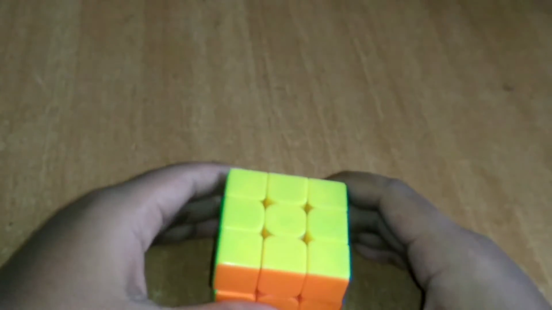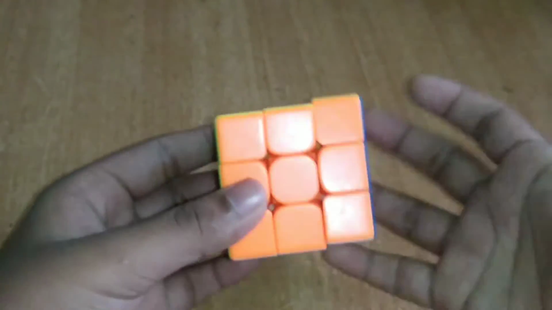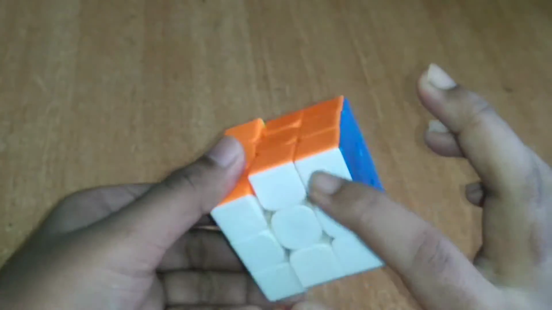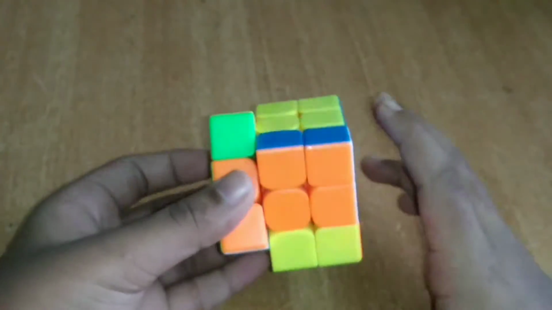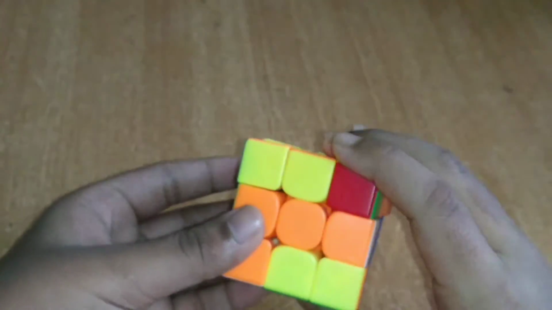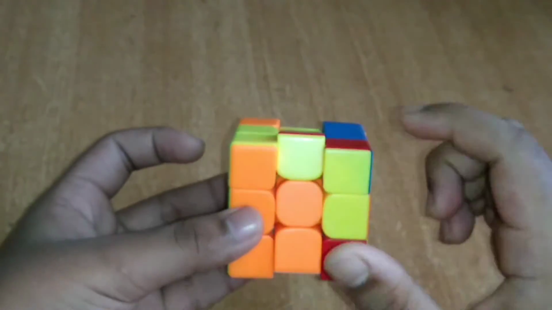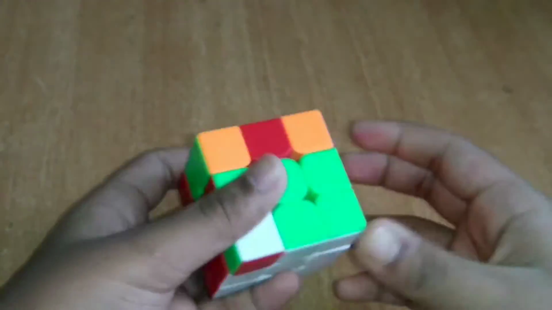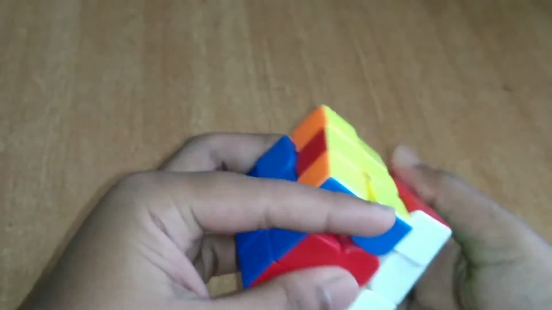So that's pretty easy, right? Just how you execute is you take this 1x2x3 block, then move this corner pair over there, then insert this H piece, then insert this corner at the end with a different pair, and that's pretty good.